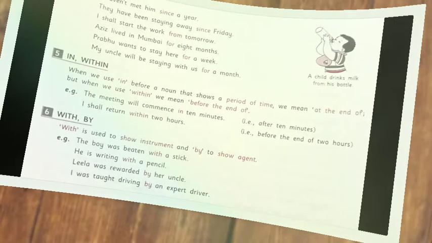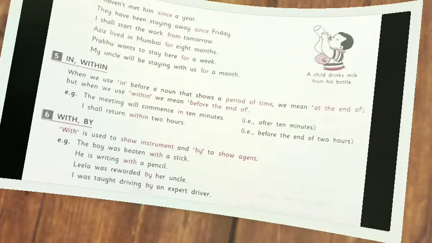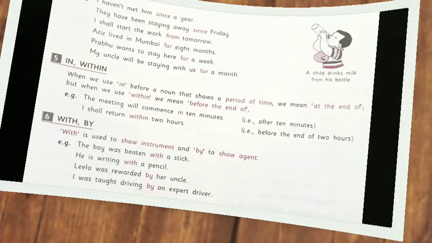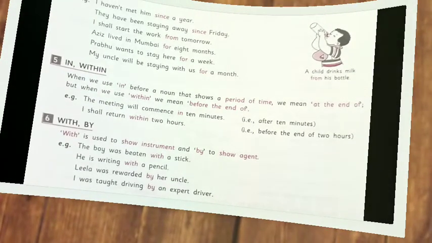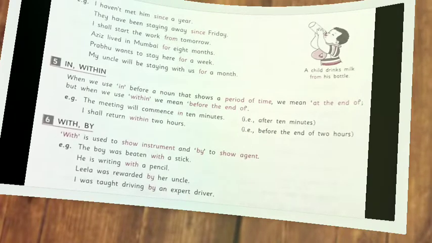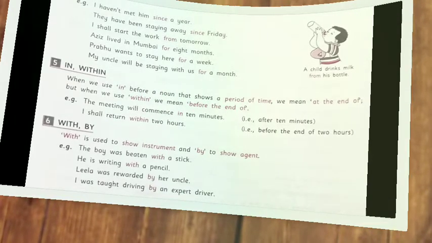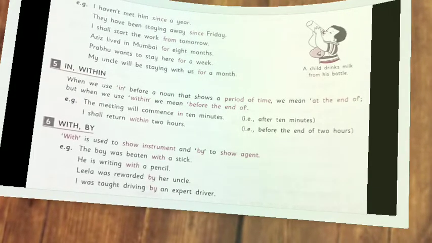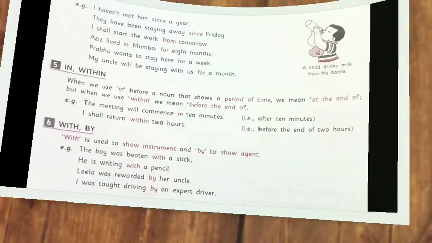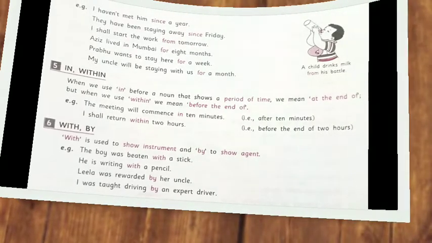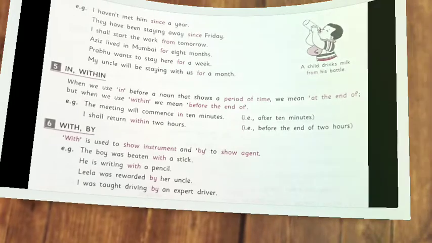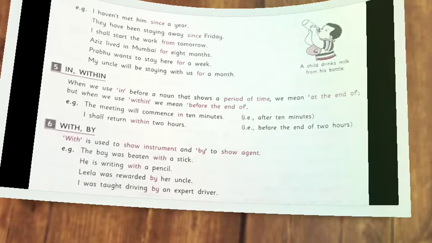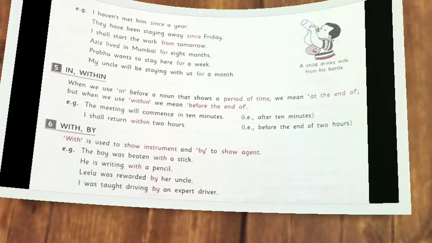Next prepositions are in and within. See these examples. The meeting will begin in 10 minutes. It means after 10 minutes. I shall return within 2 hours. It means before the end of 2 hours.